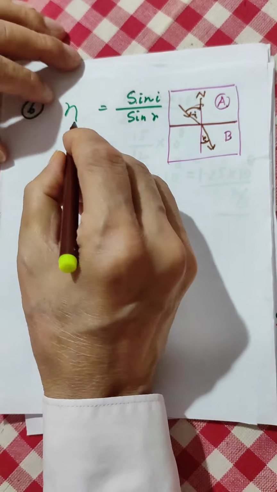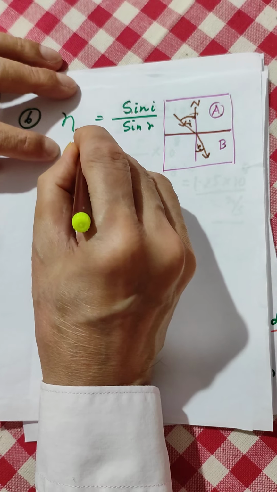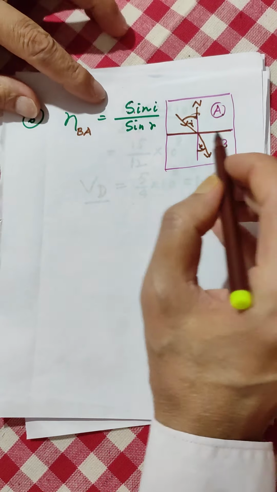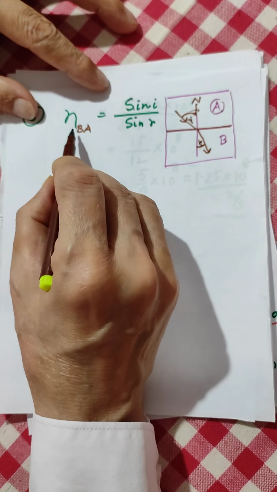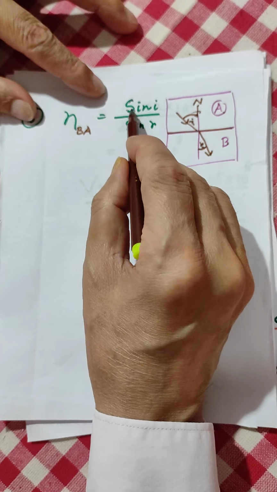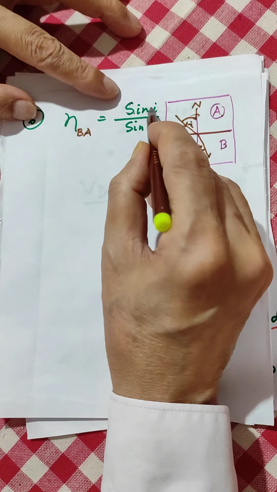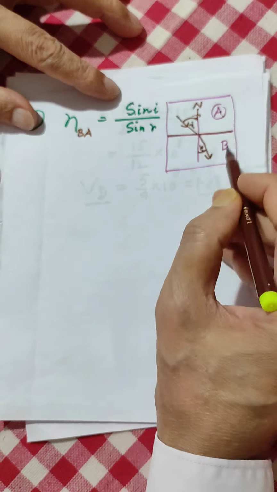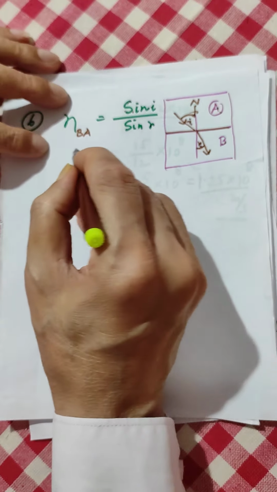Okay. Now refractive index of, suppose, medium B with respect to medium A. So B is the second medium and A is the first medium. So refractive index of medium B with respect to medium A equals sin i by sin r. This i is always in the first medium A and r is always in the second medium B. Okay. Now this is the formula.